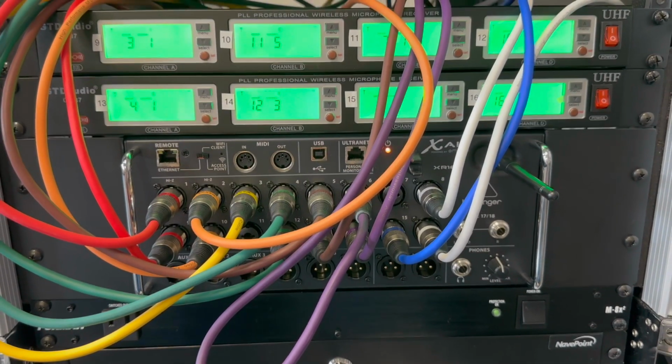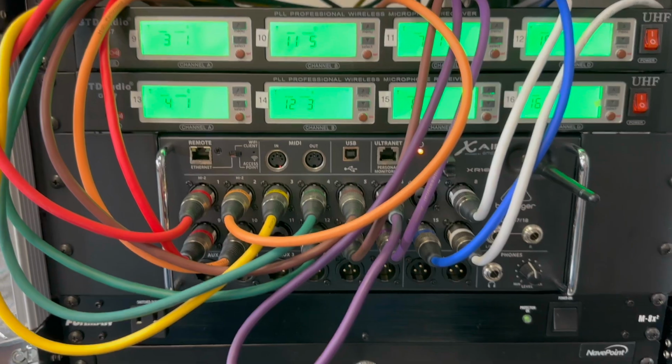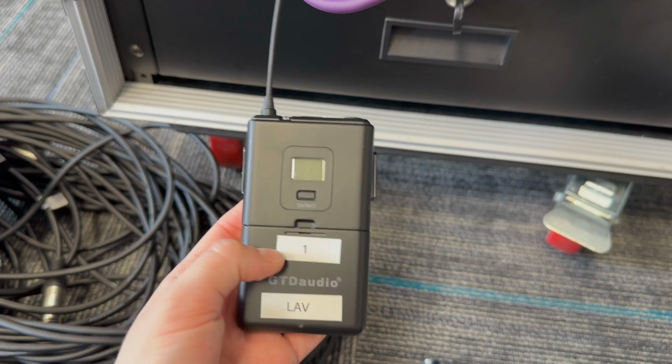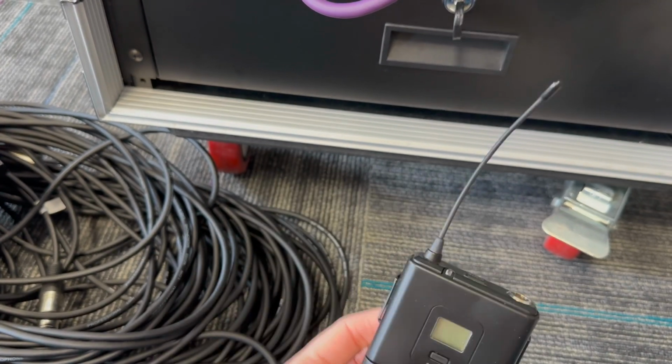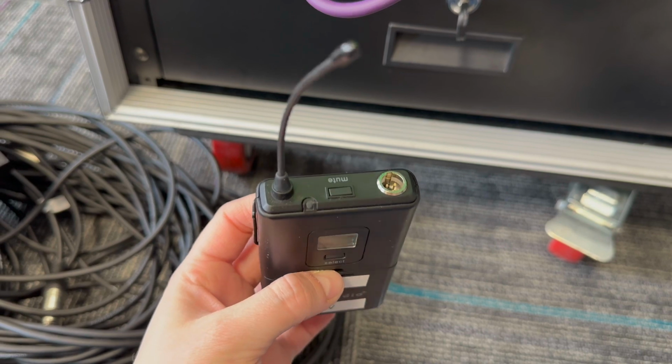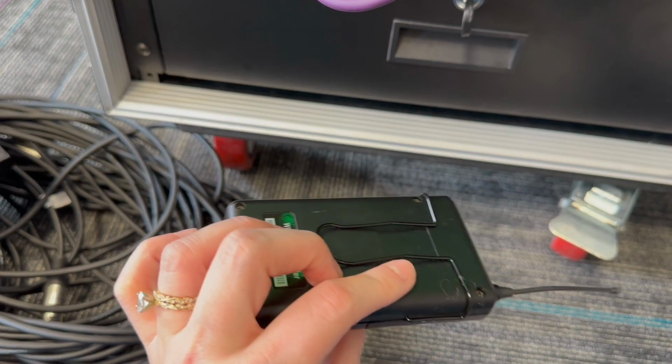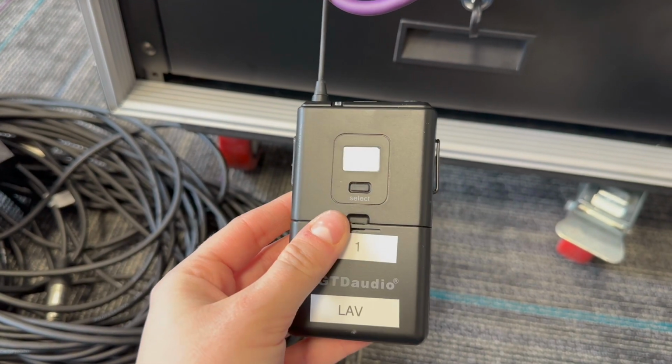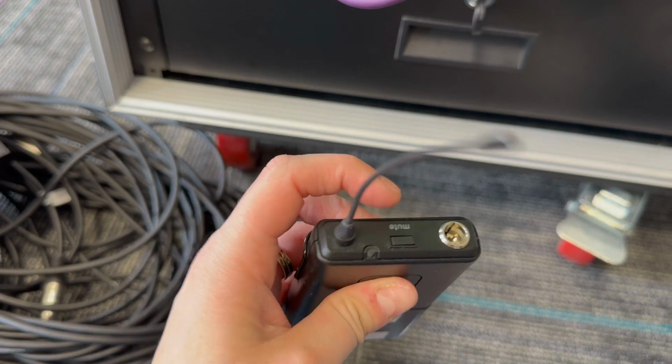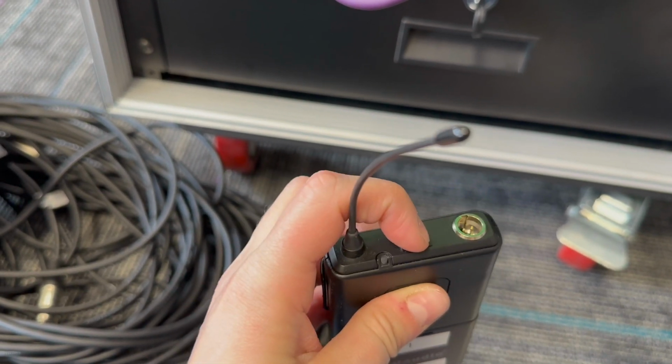With that being said, I'll jump into the mic packs. All right, so these are our mic packs. As you can see, this is labeled 1. Currently it has no batteries in it. I will put batteries in it in a second, but I want to give you a layout of it first. We've got our clip, our mute and unmute. You hold this to turn it on.